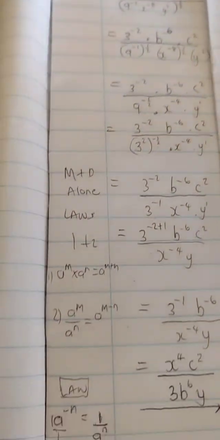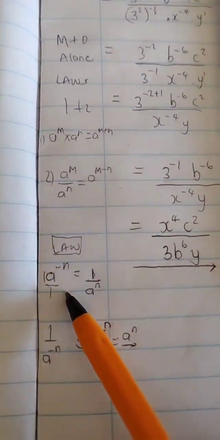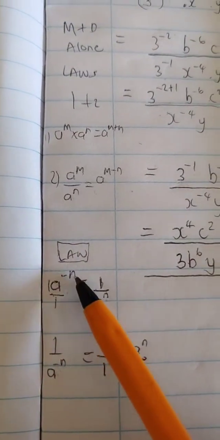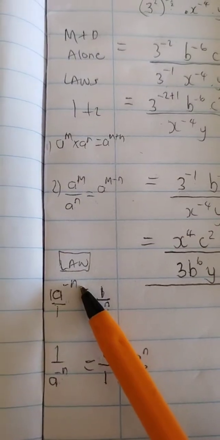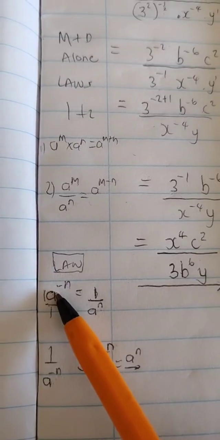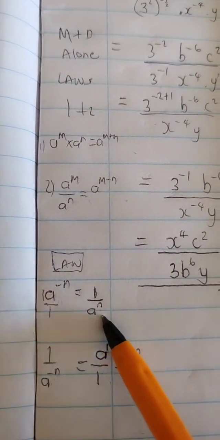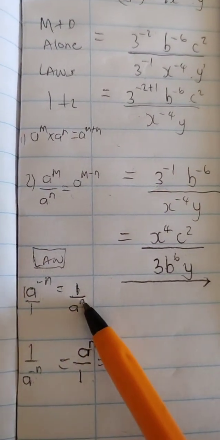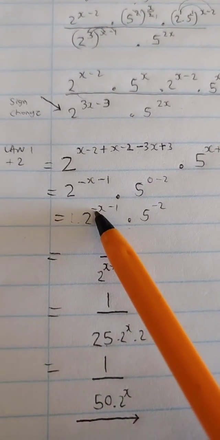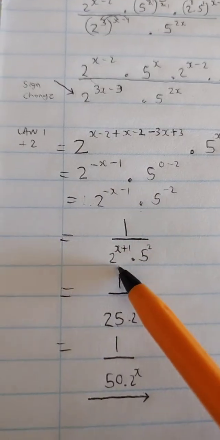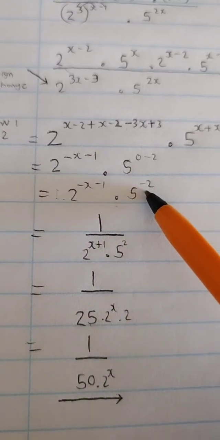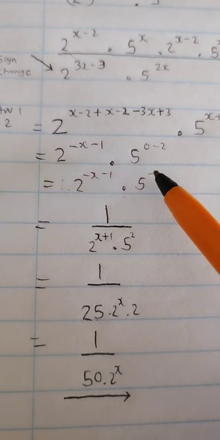Guys, remember, what am I applying here? I am applying this notion of if a is raised to the power negative n, my final answer needs to be a positive exponent. So the base will change its position from numerator to denominator. The exponent changes from negative to positive. That's what happened here. 2 is raised to the power negative x minus 1, moves to the denominator. The exponent changes from negative to positive. 5 is raised to the power negative 2.